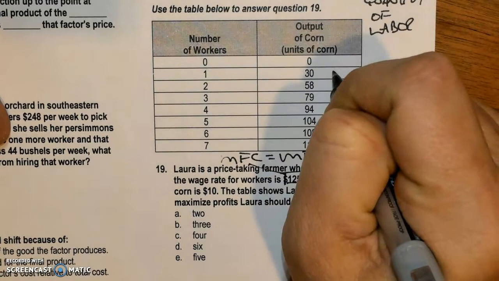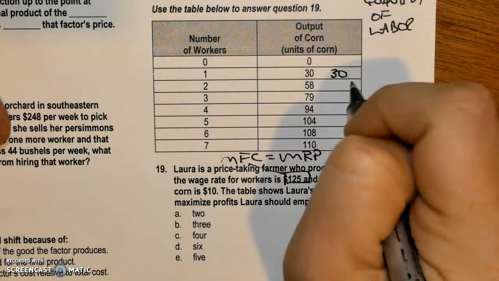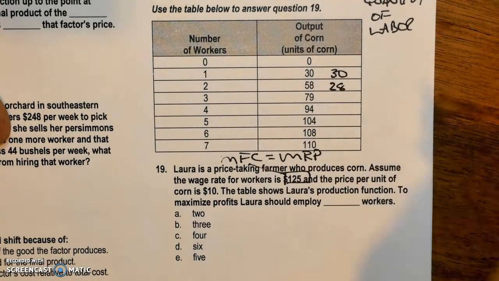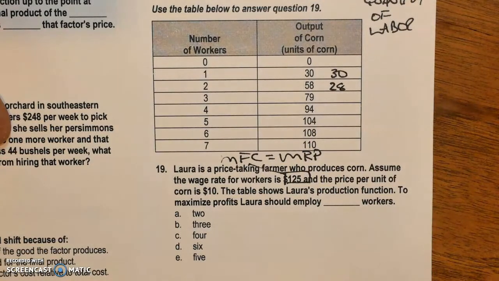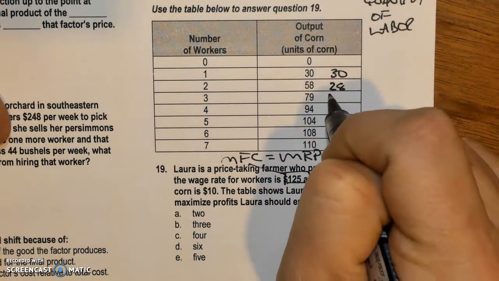So conveniently, this is 30. This looks a lot like 28. Now the math is making me sad because now I think this is 21.